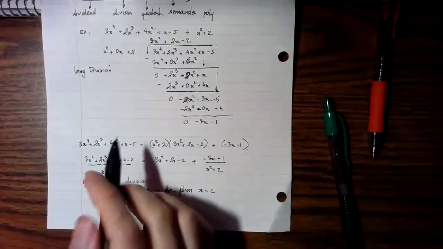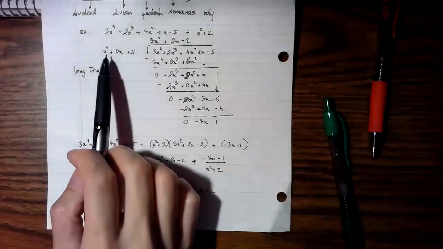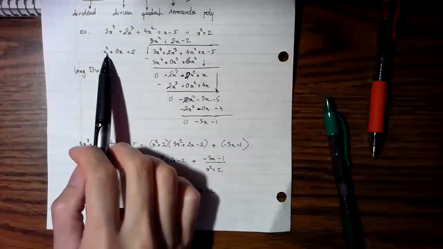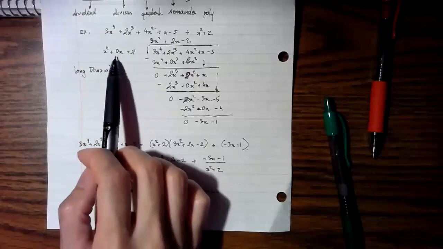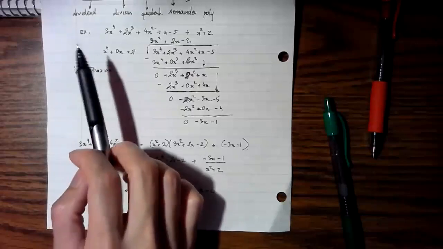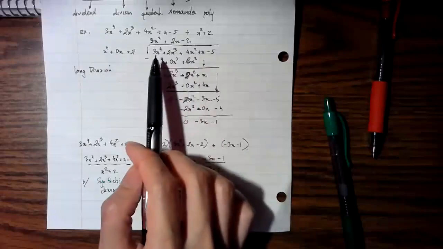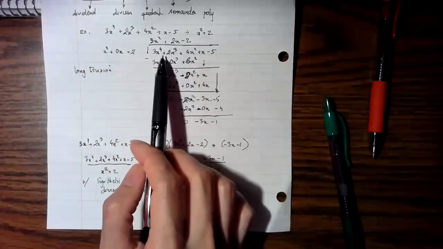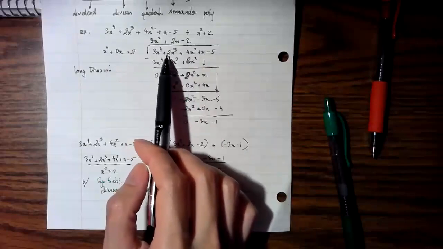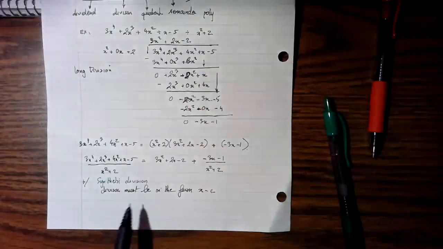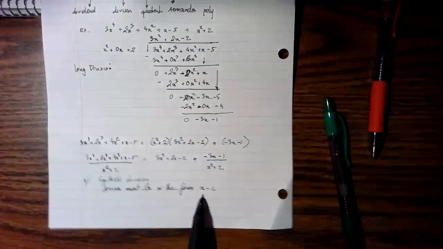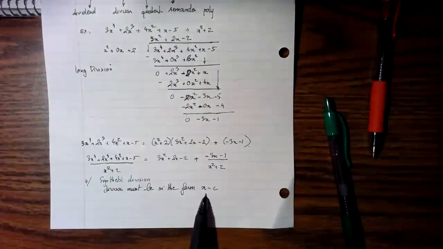So the divisor right here, you see that for long division, the divisor is like x squared. It could be anything, as long as the highest degree is smaller than the highest degree of the dividend. However, for synthetic division, the divisor must be in this form. If it's not in this form, then you cannot do synthetic division. Okay.